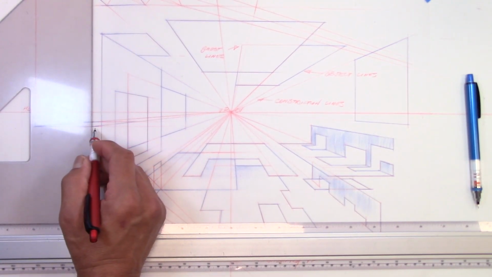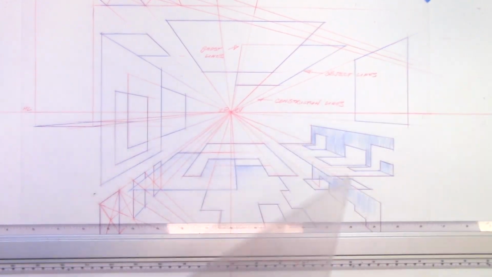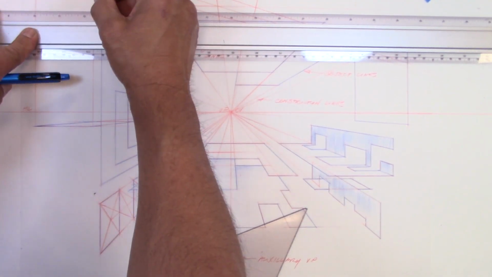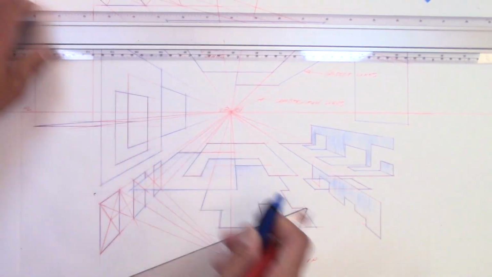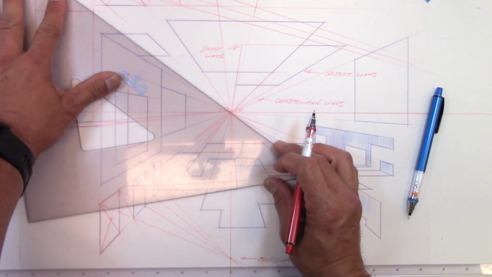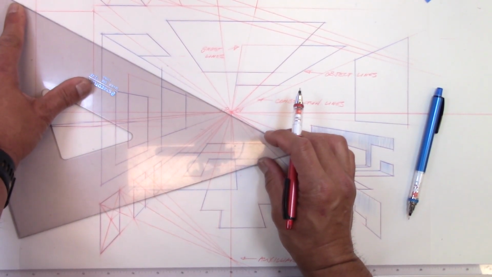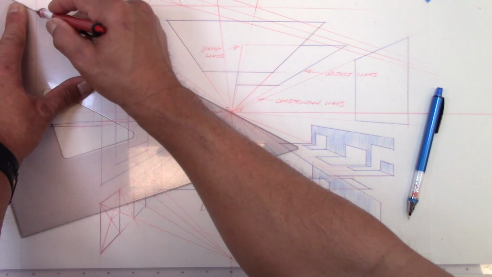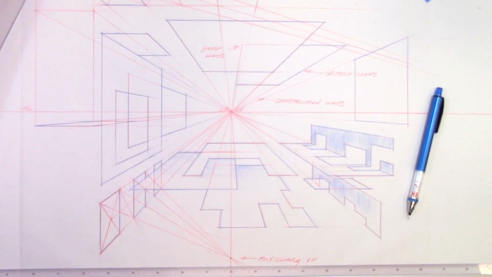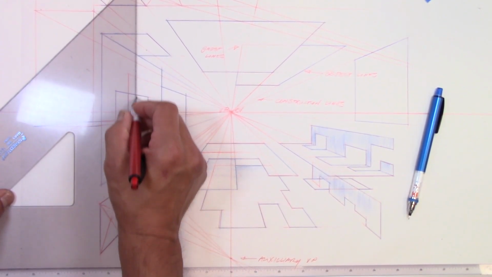I'm going to take these corners, raise them up here, and have these converge to the vanishing point. All I did is take the width of this first line and bring it up here. Let's see where it ends. It ends about right here.